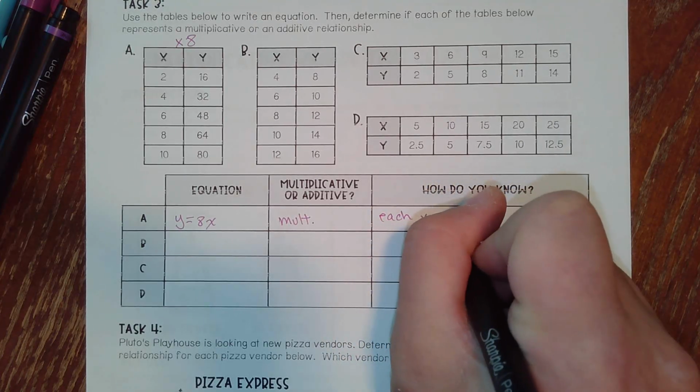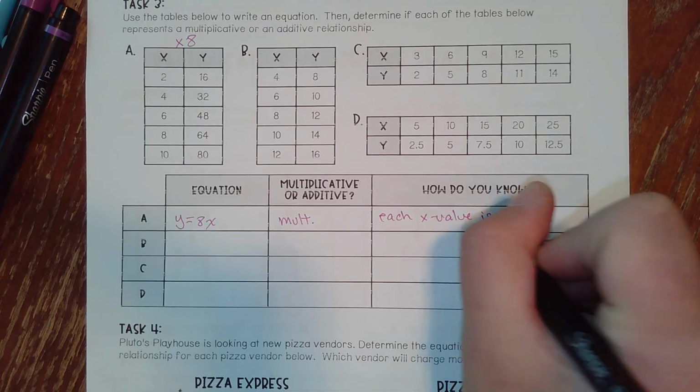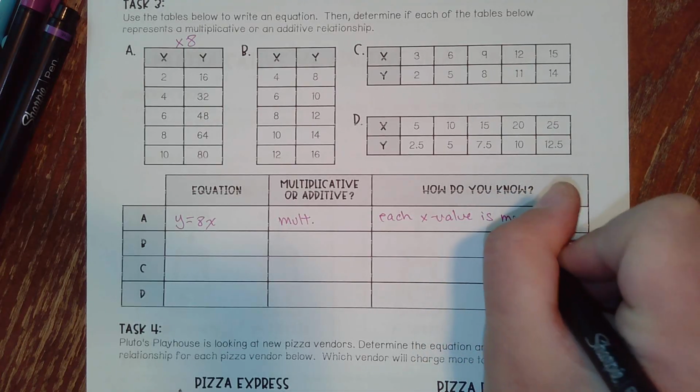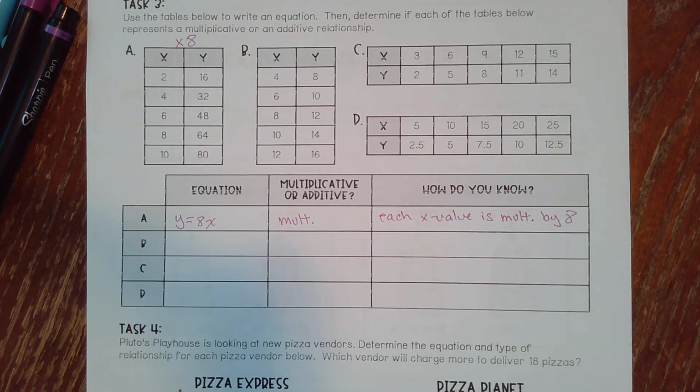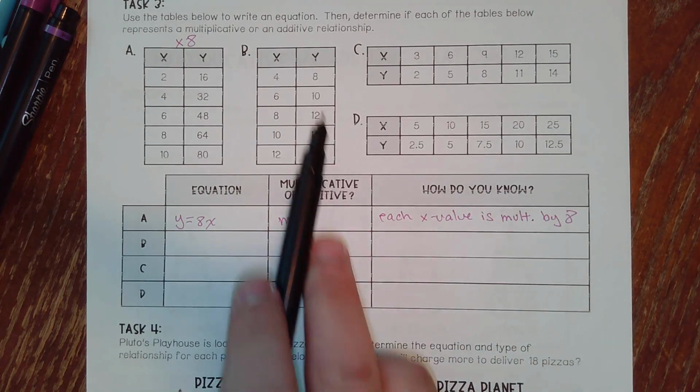Each x value is multiplied by 8. Perfect. Excellent. Let's keep going. B.